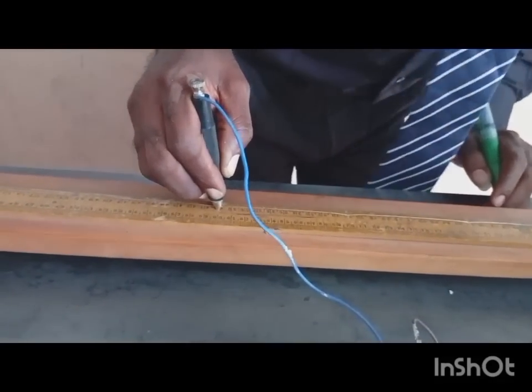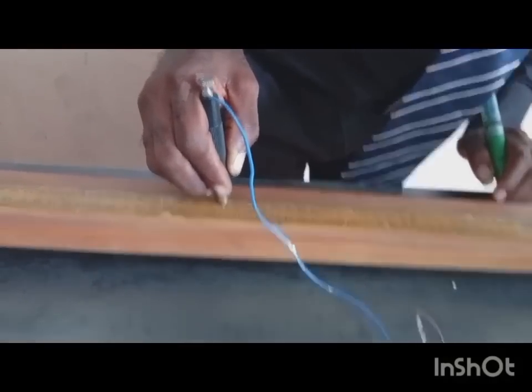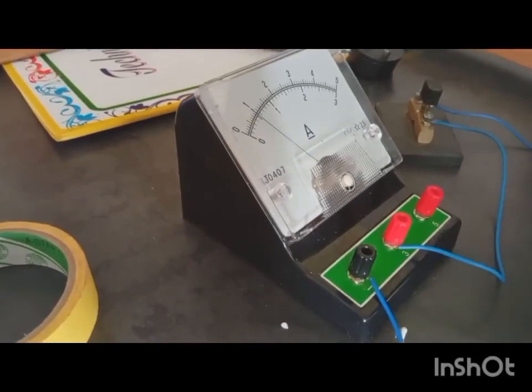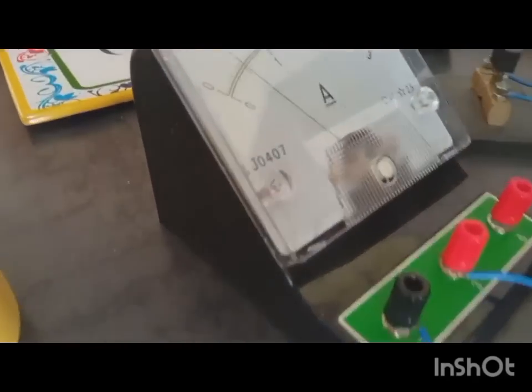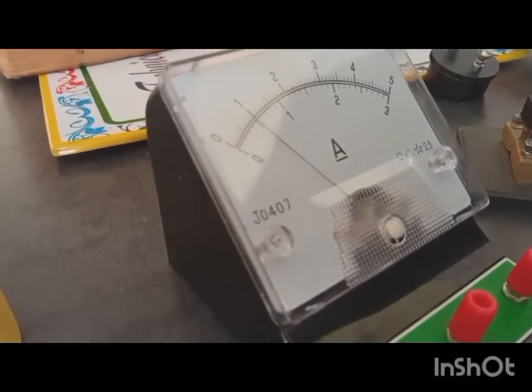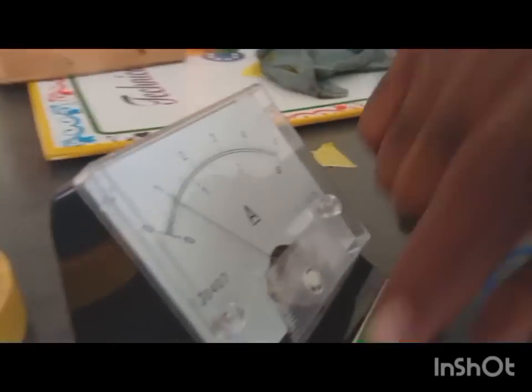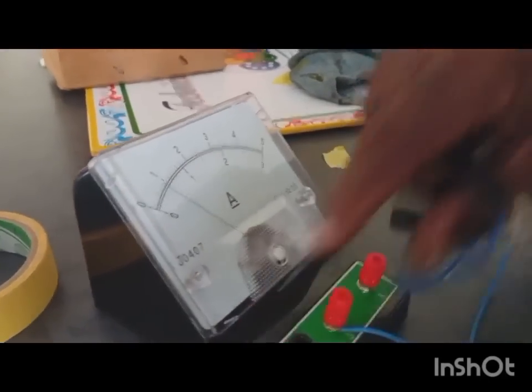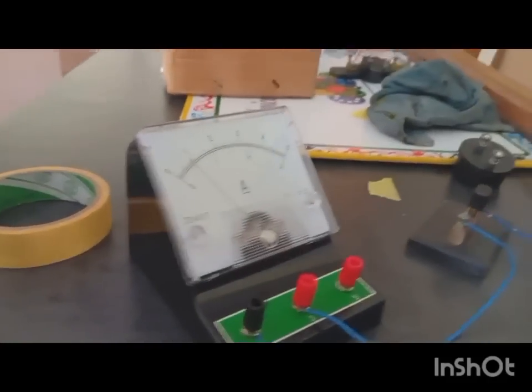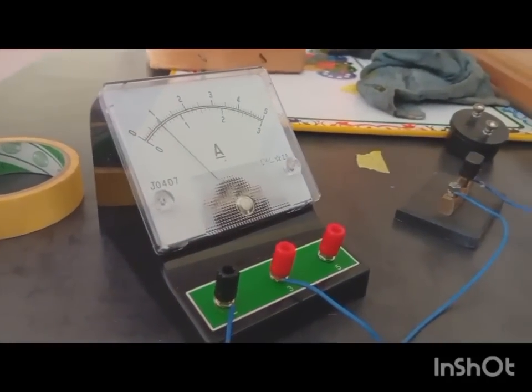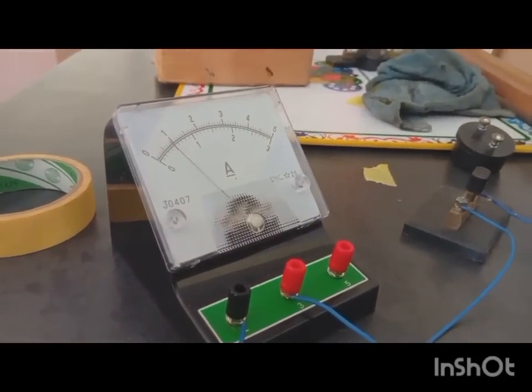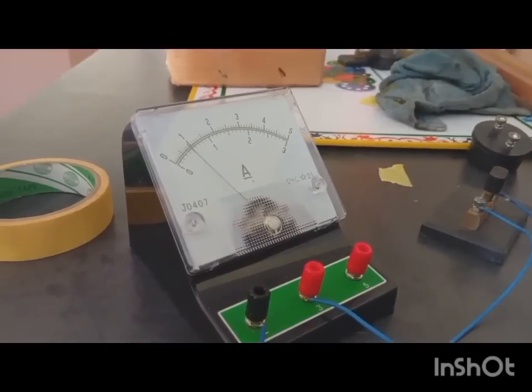Okay. Voltmeter correct 0.8, and the current 0. Still 0. What is in the camera? I don't know what happened there. Okay, that's 0.4. Let me check again. I want to know what's happening at the circuit side and the current side. Okay, I can see that 0.5.